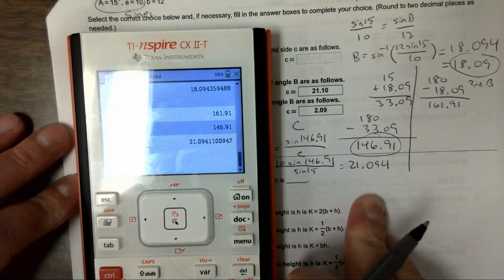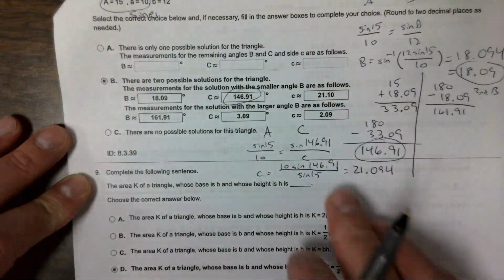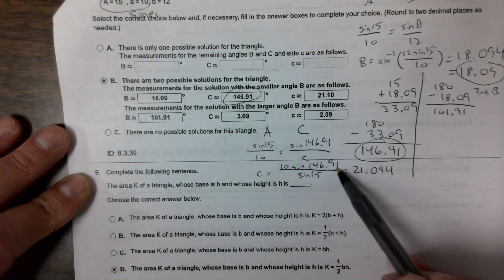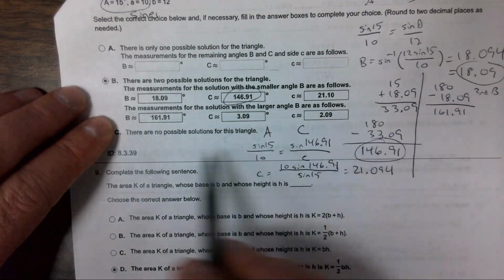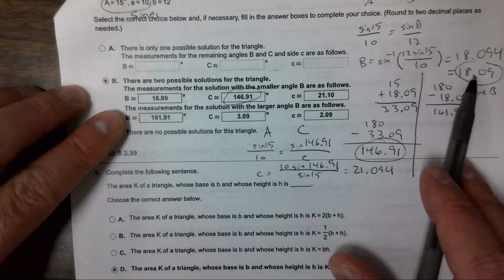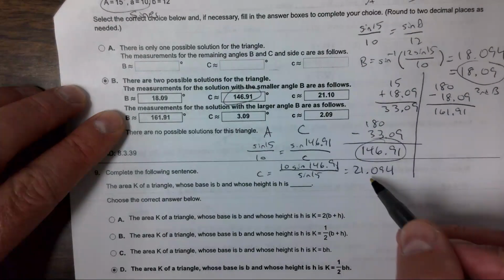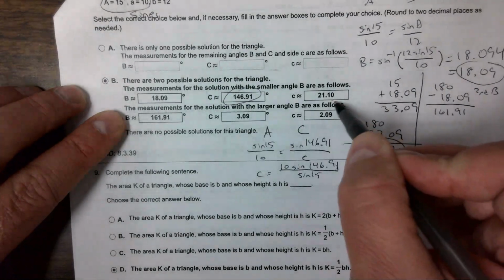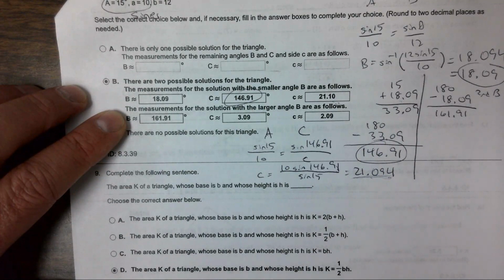Oh, see right there. Dang it. So I used my 146.91, which was a rounded number, because actually my original rounded number was 18.09. See how this falls into place? This answer is 21.09, but we're supposed to get 21.10. So that kind of stinks.